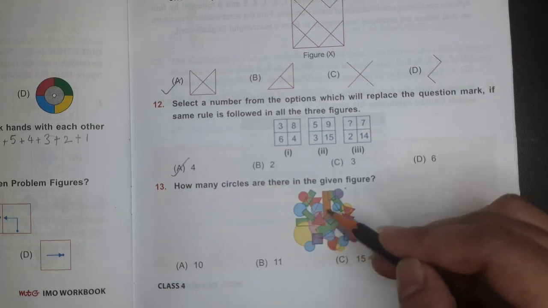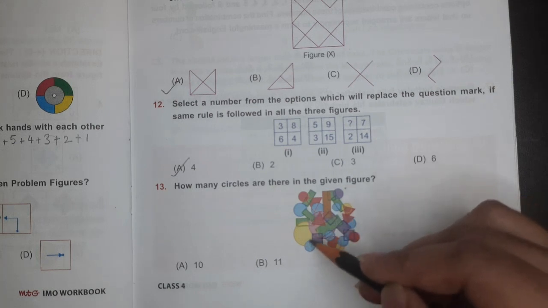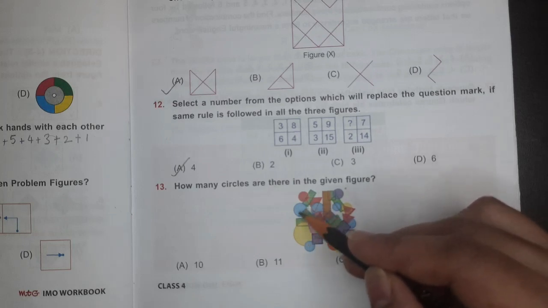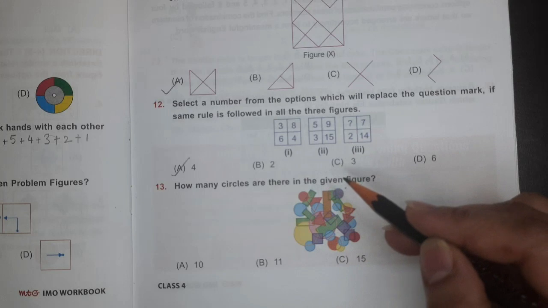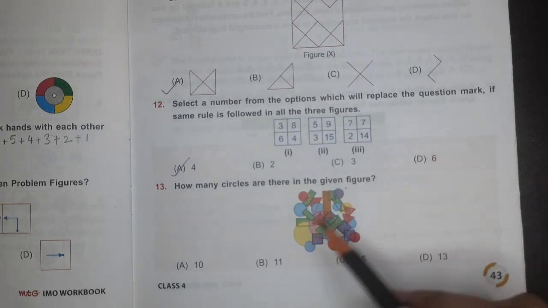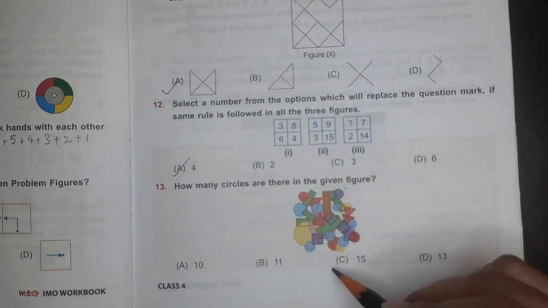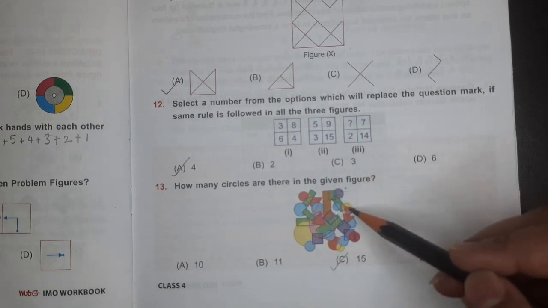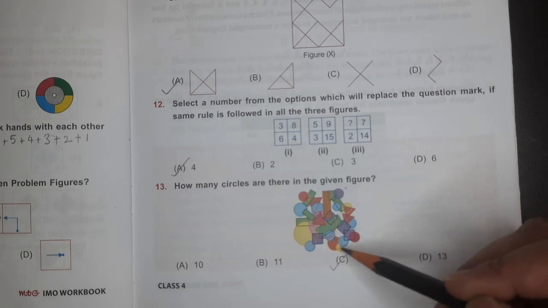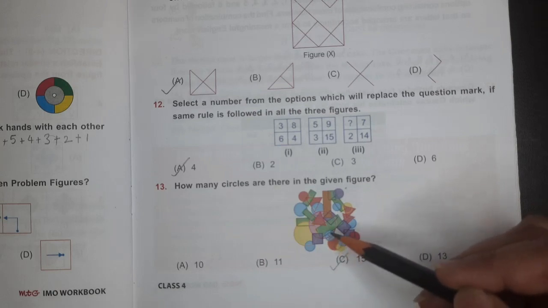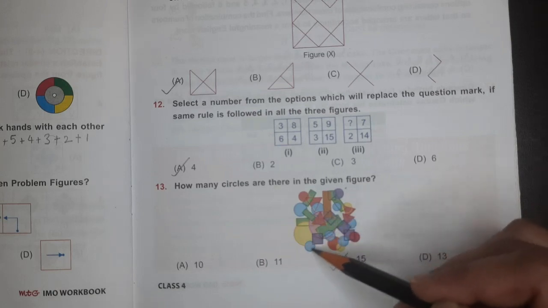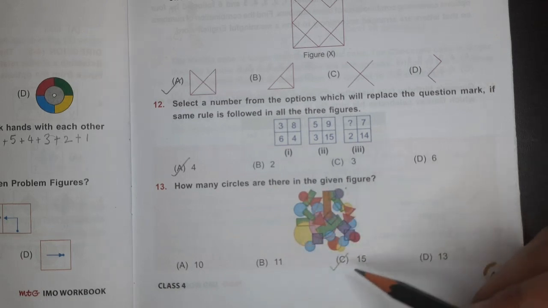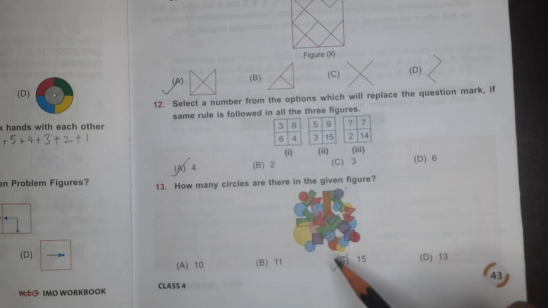This is 10. This is 11. This is 12. This is 13. This is 14. And this is 15. Okay, so I have got 15 circles in all, but let me re-verify. Okay, 1, 2, 3, 4, 5, 6, 7, 8, 9, 10, 11, 12, 13, 14, 15. Yes, so the answer is 15 circles in the given figure.